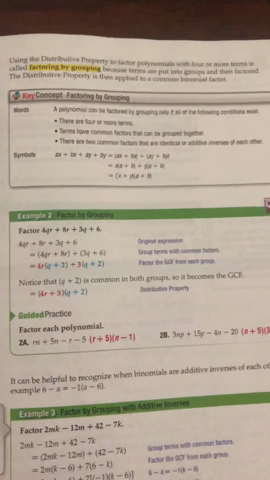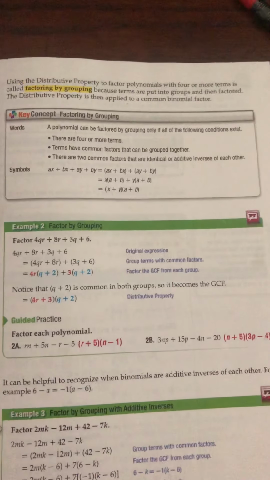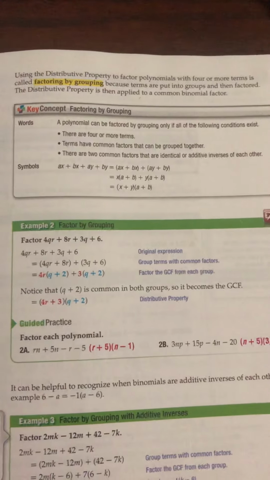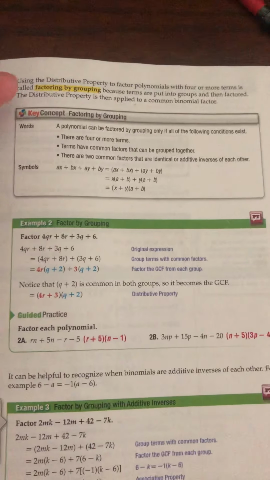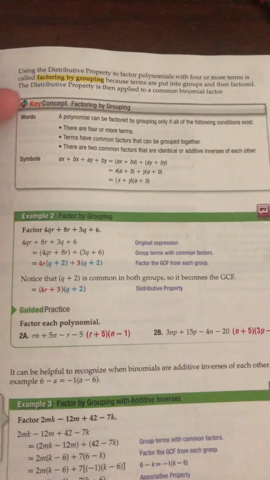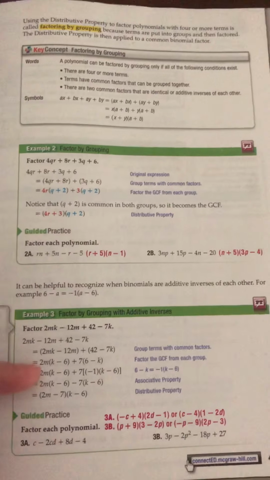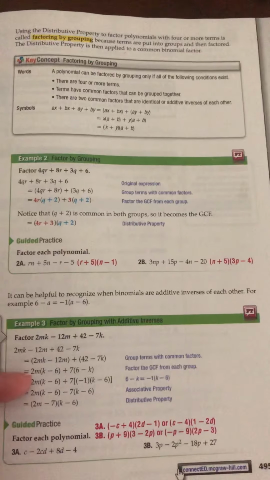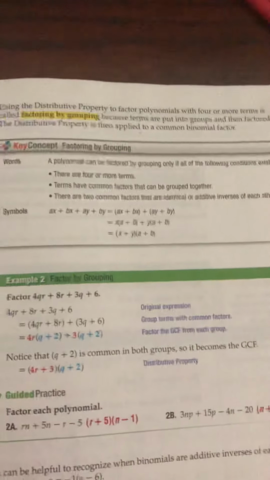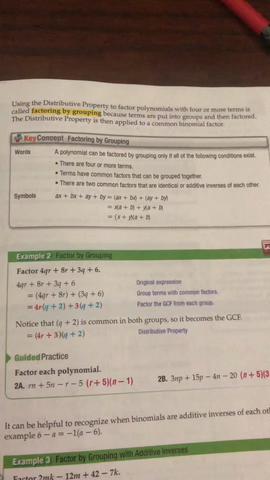Before you watch any more of this video, you might want to look at page 495 on lesson 8-5. We're going to be looking at how to solve problems when you have to factor by grouping. So it involves example 2 and 3 on page 495. If you want to stop and look over those for a minute and then come back to the video, go for it.